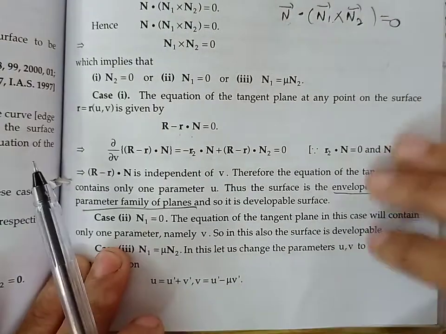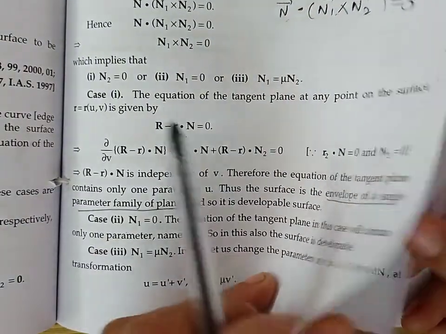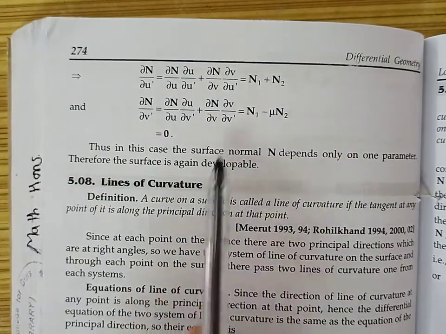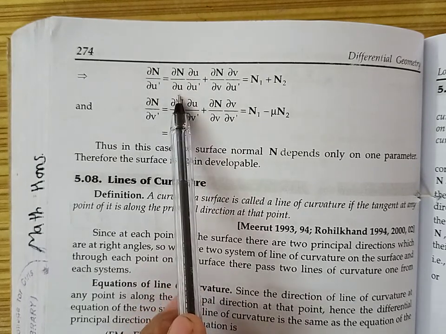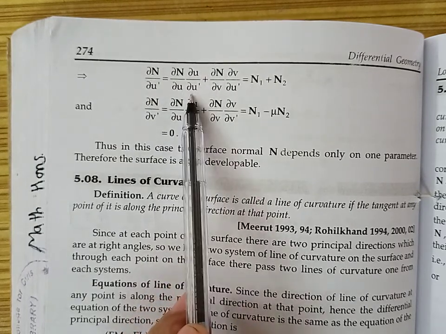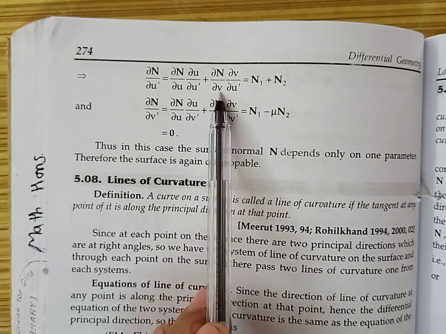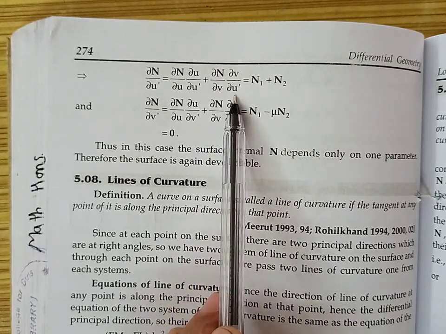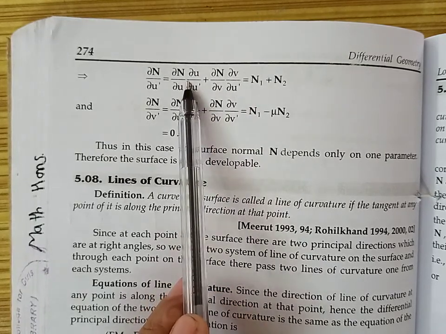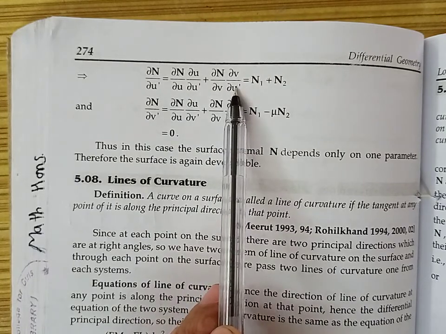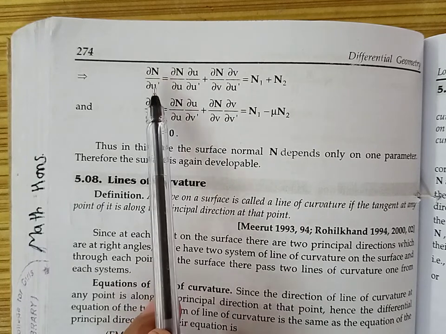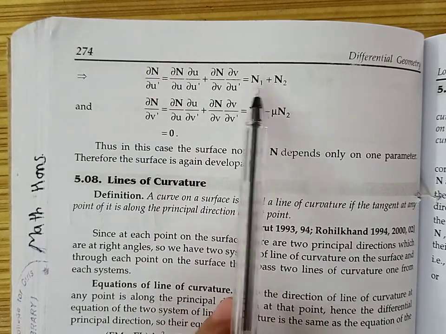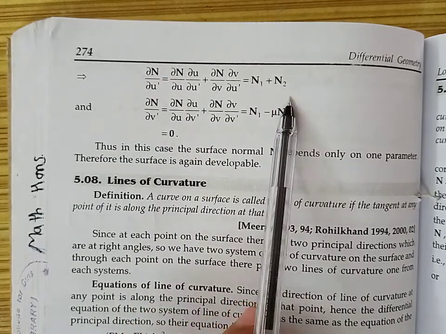Now let us find the partial derivatives of the unit normal vector with respect to these new parameters. So ∂n/∂u' is given by ∂n/∂u into ∂u/∂u' plus ∂n/∂v into ∂v/∂u'. Now this is n1 and this is vector n2. So we have obtained the partial derivative of the unit normal vector n with respect to u' equal to vector n1 plus vector n2.